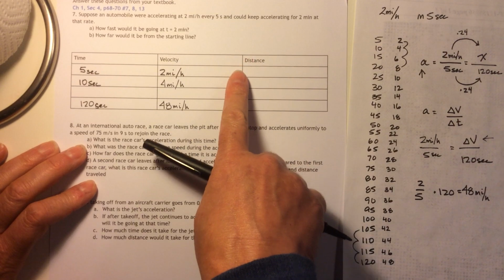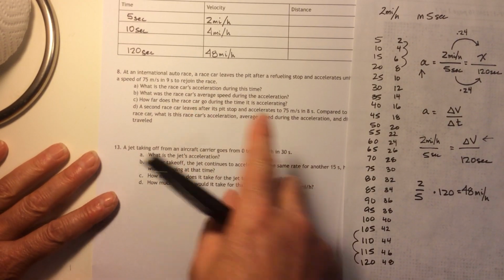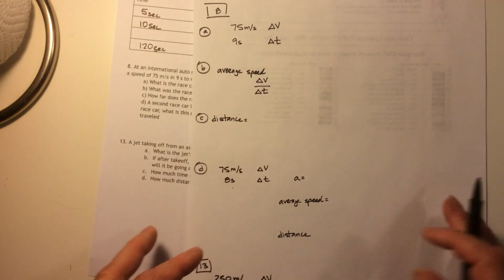Distance. I'm going to put that off to another time. Let's talk about this while we still understand some of it. Hang on. I have another piece of paper here.